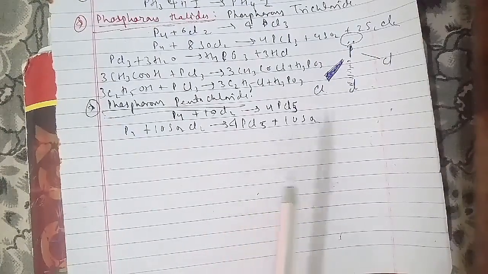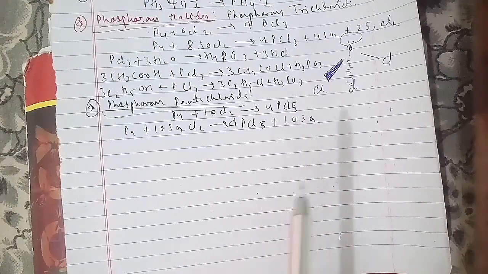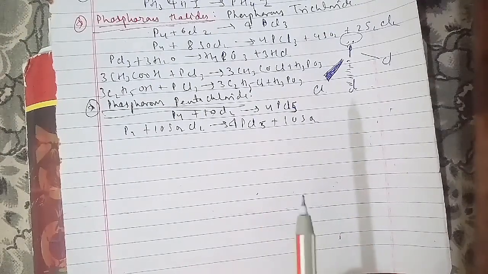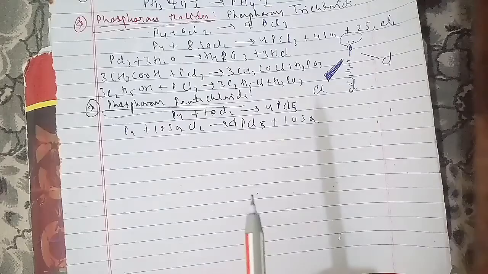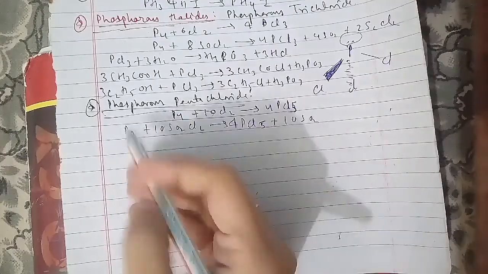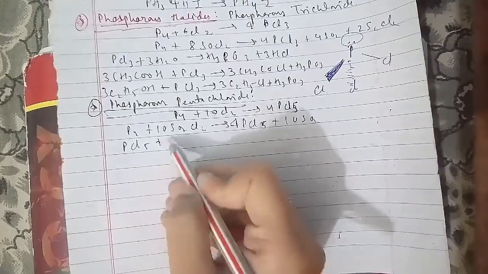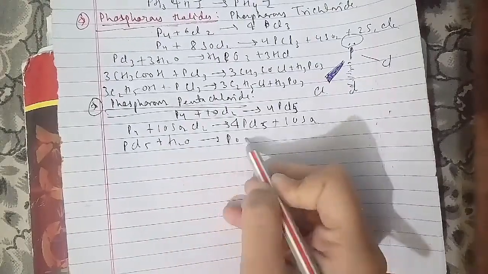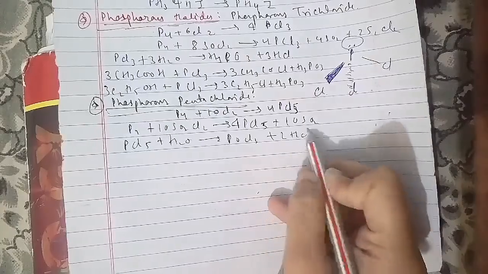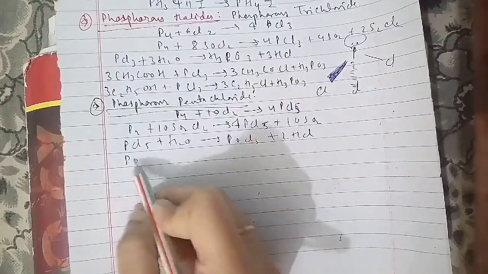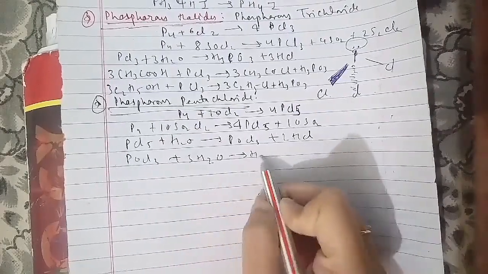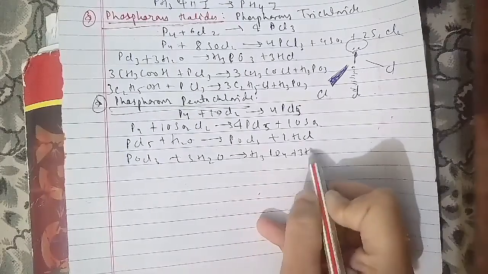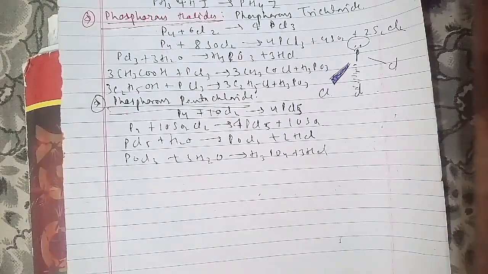PCl5 is a yellowish white powder, and in moist air it hydrolyzes to POCl3, which finally gets converted to phosphoric acid as well. So PCl5 plus H2O will give POCl3 plus 2HCl, and POCl3 plus 3H2O will give H3PO4 plus 3HCl. That will be the right answer.